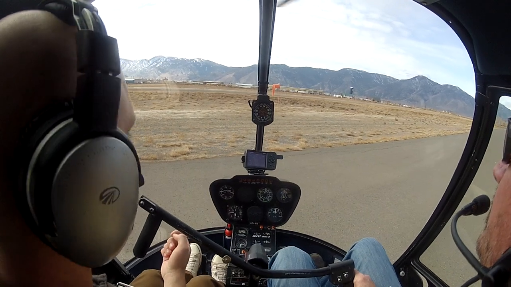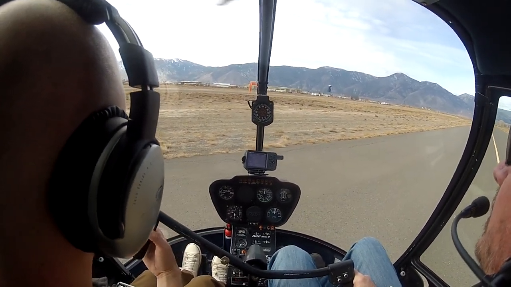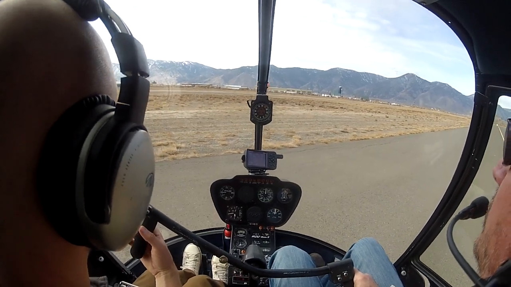Okay. So hand is under the throttle. Good skid height. Let's bring it down just a little bit. Good. Okay. Good skid height. Looking long. Looking long. Hand under, and whenever you're ready. All right. 3, 2, 1.